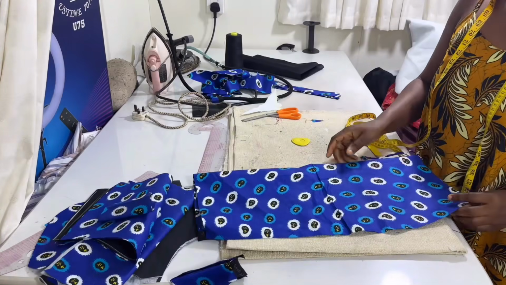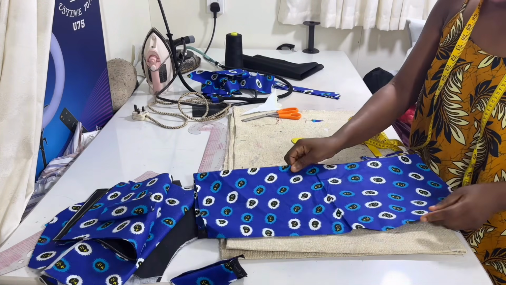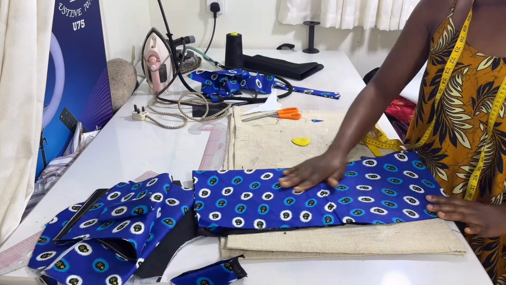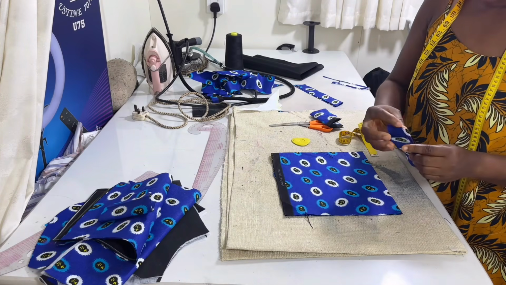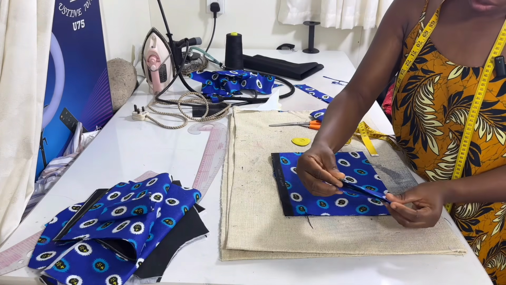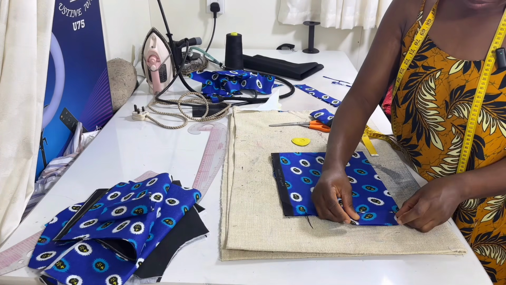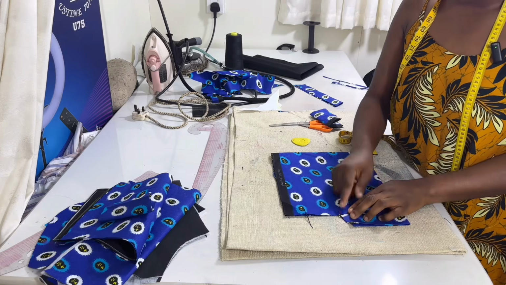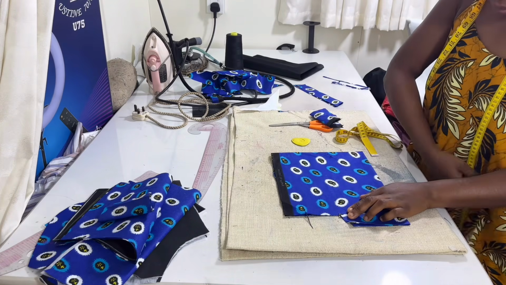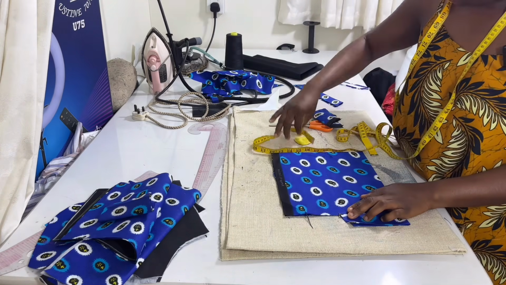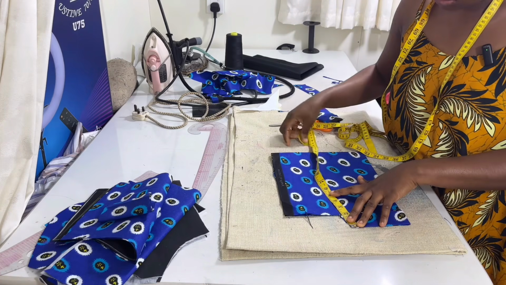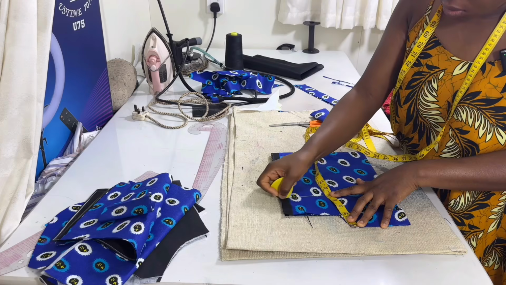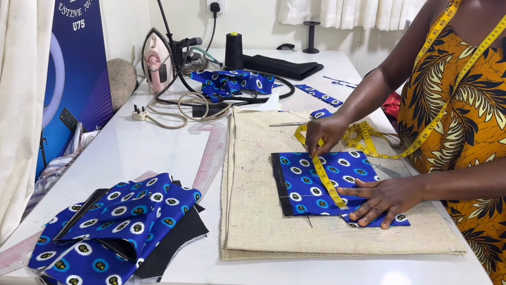I put my fabric into 4 so that I can cut the inner part of this sleeve. So bring your strap, fold your strap back into 2 like this, overlap it like this with 1/2. Then from the top here, you measure 5 inches. Measure 5 inches. Okay, like this.